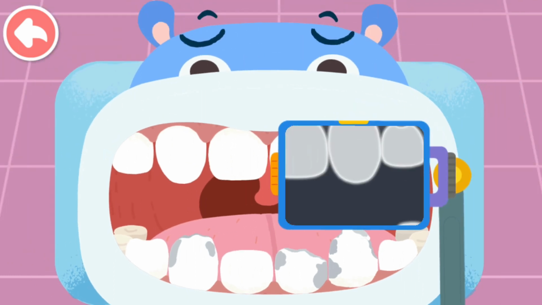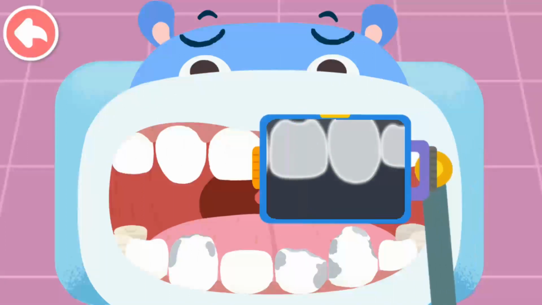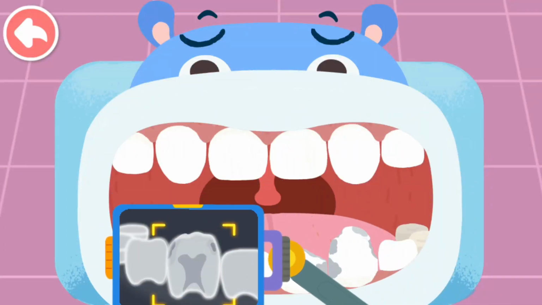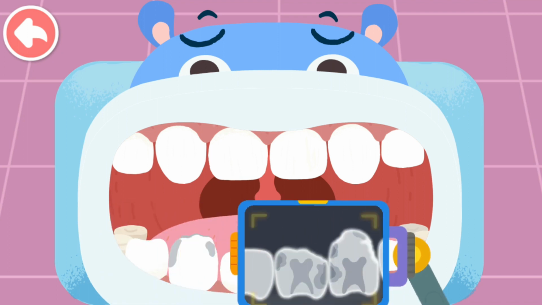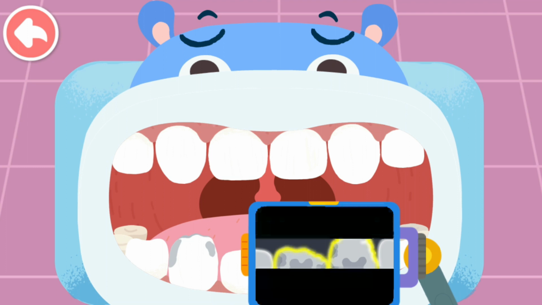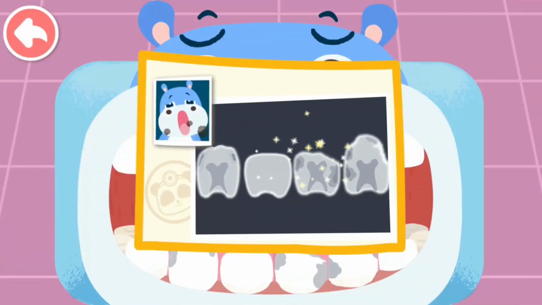Let's look for the bad teeth. The teeth with cavities are found. You are awesome! More cavities are found. There are 3 teeth with cavities. Tooth extraction is needed.